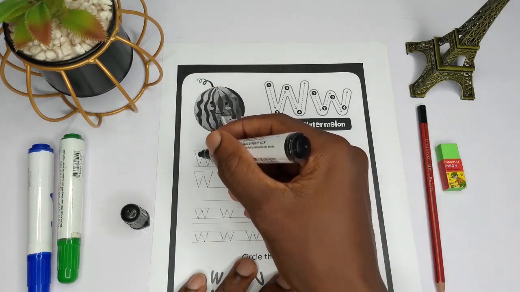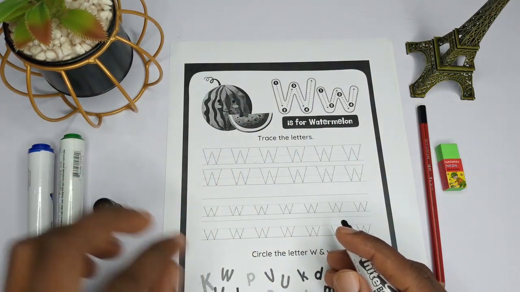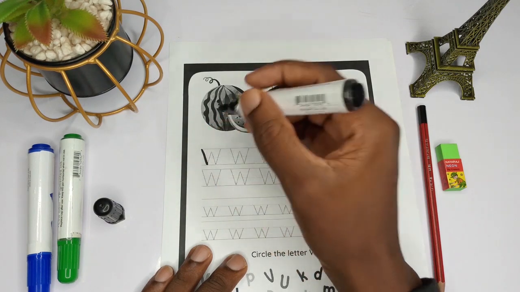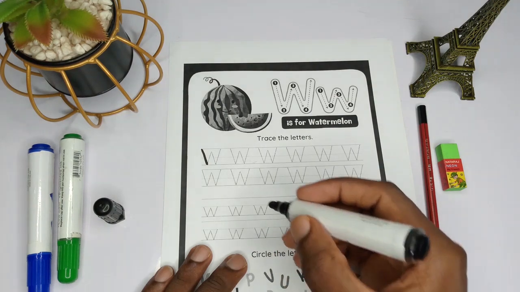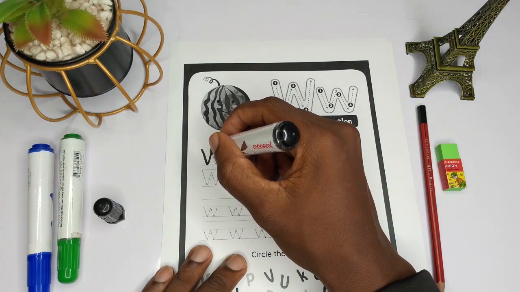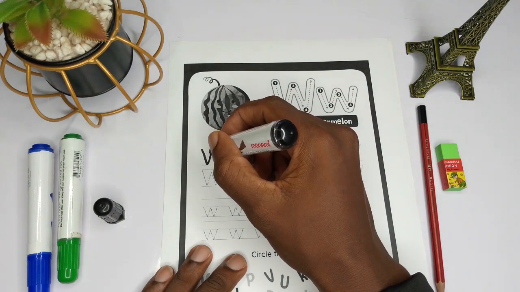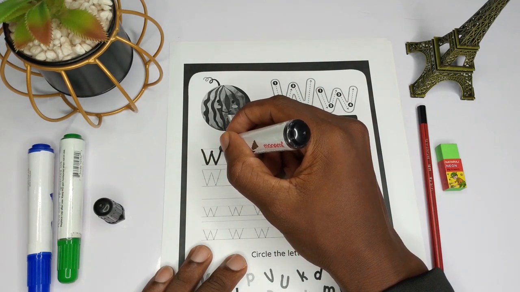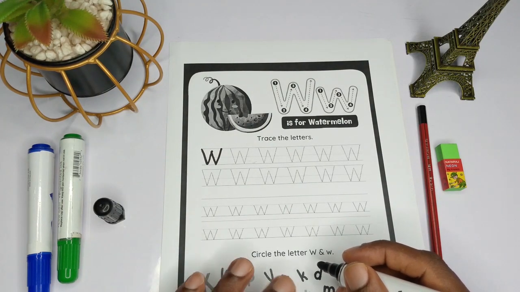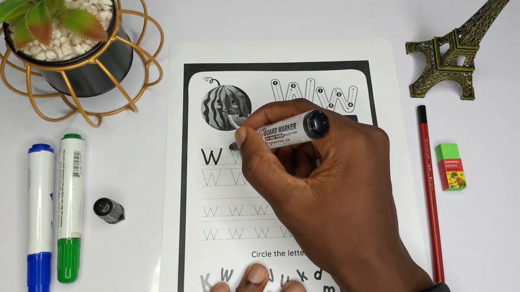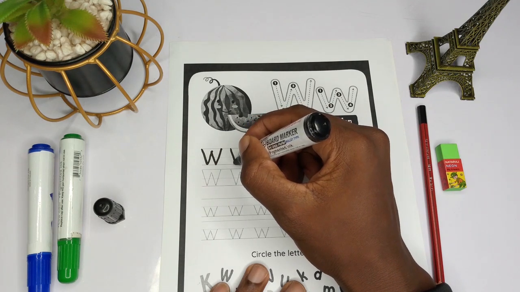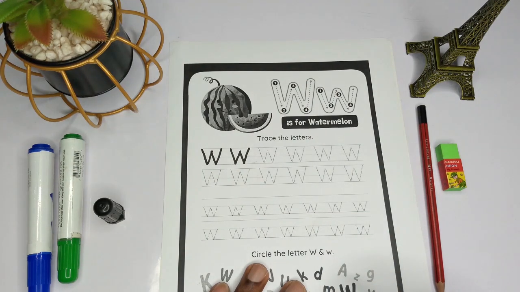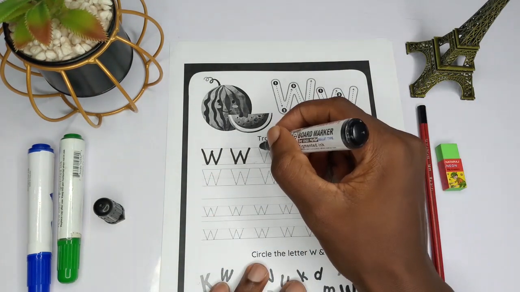So, like I said, we have our dotted guidelines over here to help us. So what I will do is I will write my slanted or my diagonal line over here, as you can see. Then I move it up a little bit like this, then I bring it down again like this, and then finally I send it all the way up again, and that will give me capital W. So we repeat the exact same process again: slanted down, up, down, up, and that will give us capital W. So let's continue.